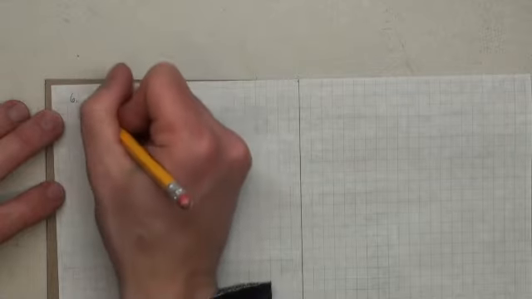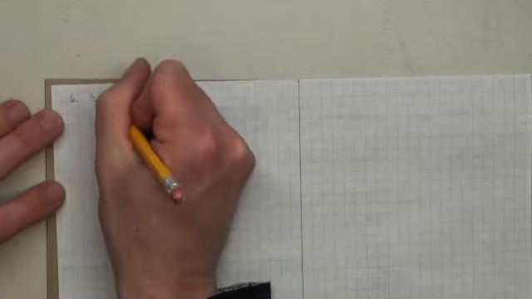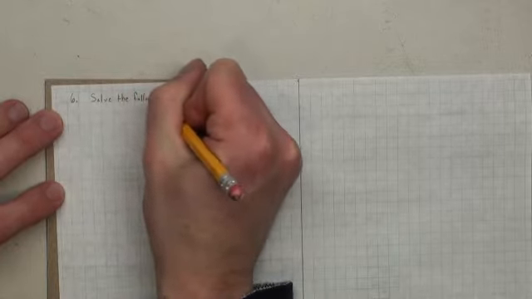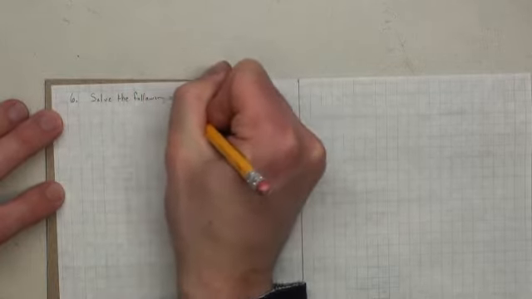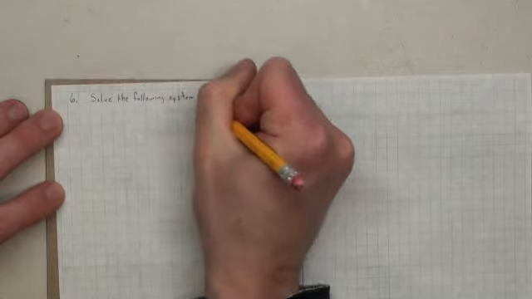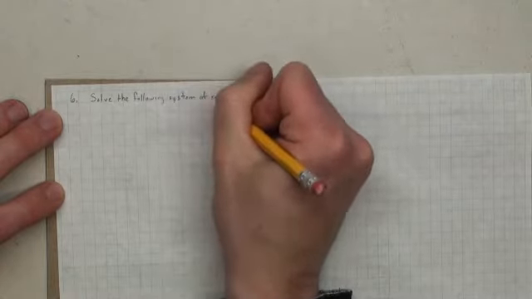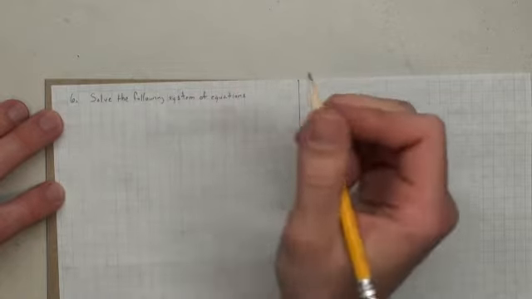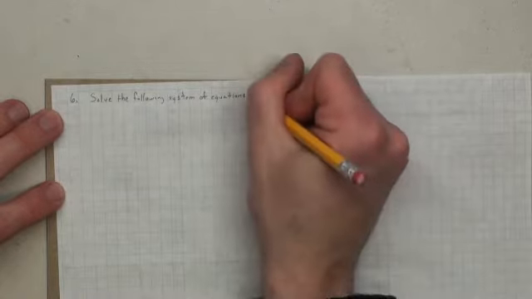Solve the following system of equations graphically.